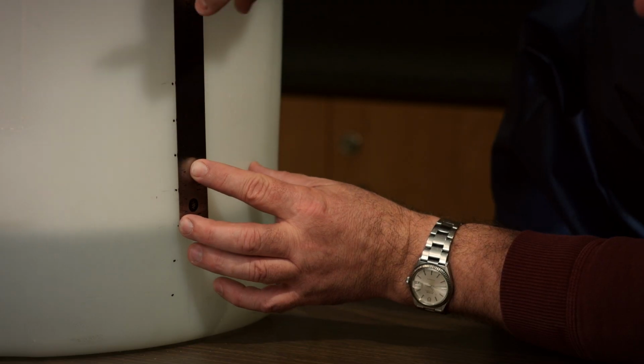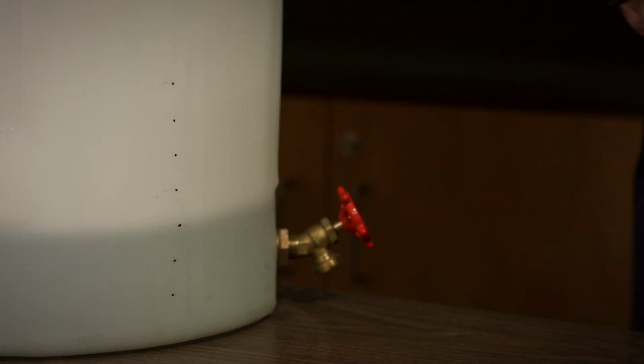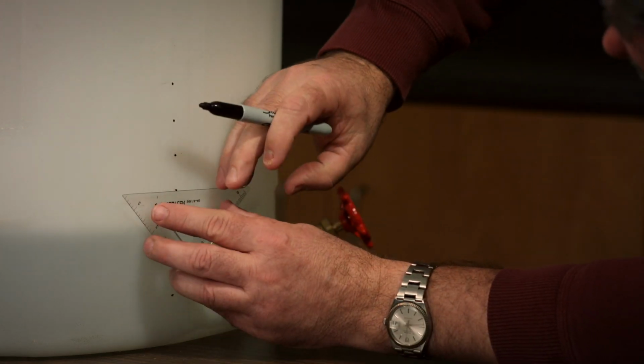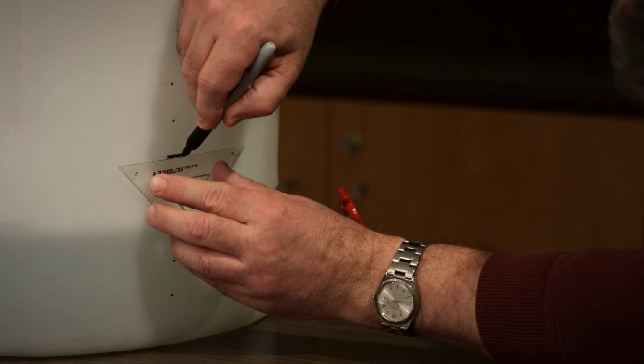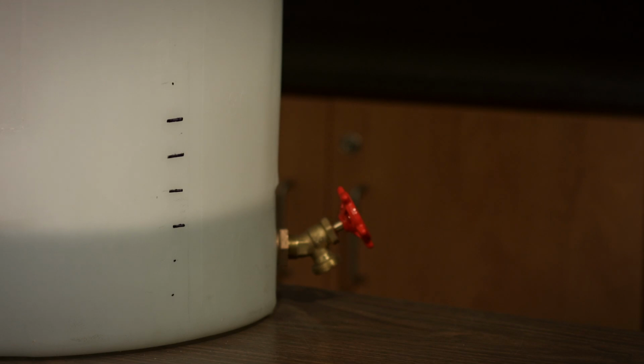We can now graduate our tank by marking 26 millimeter increments for each 5 liters. If the tank is non-uniform or conical in shape, consult your local operator trainer regarding proper tank calibration.